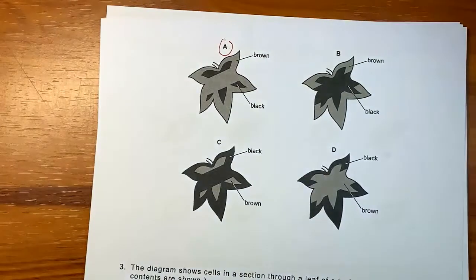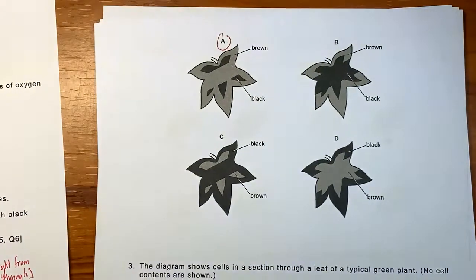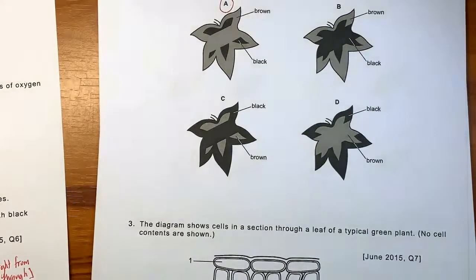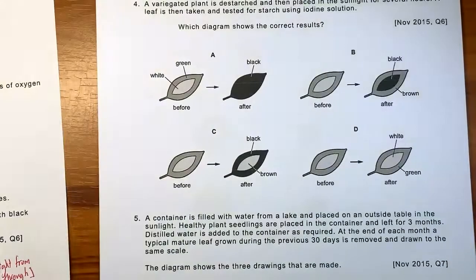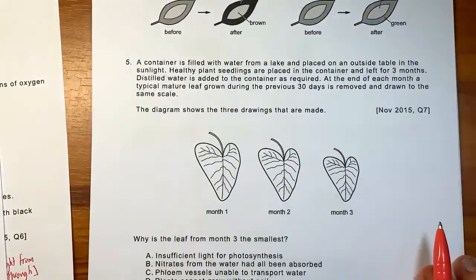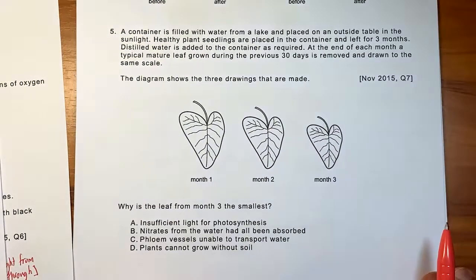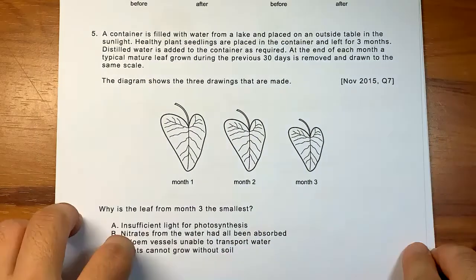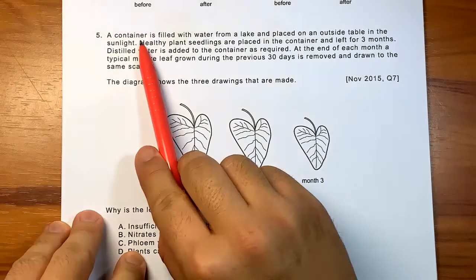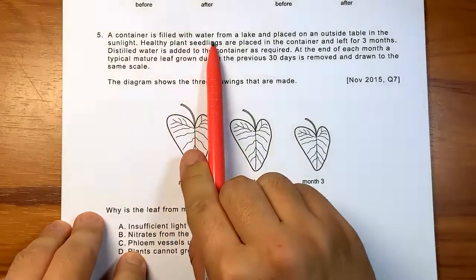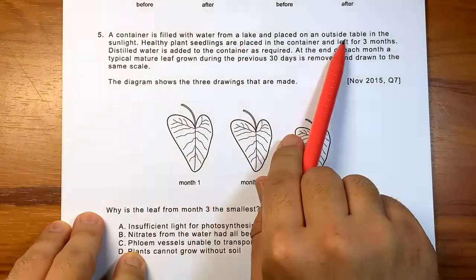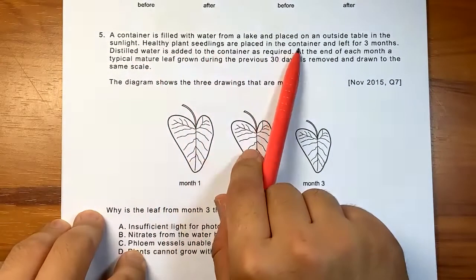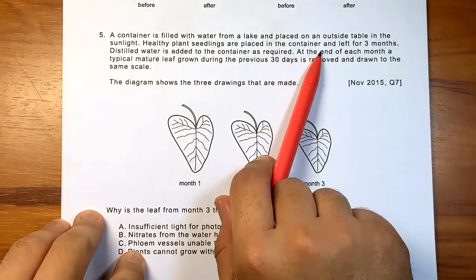right? So this is how you should do it. Next question that I will be discussing is actually question 5. So question 5 is this question here. If you look here in question 5, it says a container is filled with water from a lake and placed on an outside table in the sunlight. Healthy plant seedlings are placed in the container and left for 3 months.